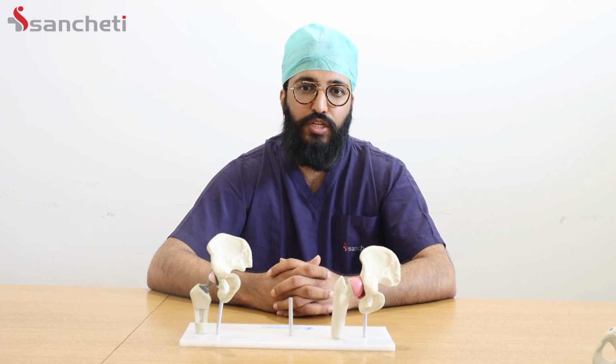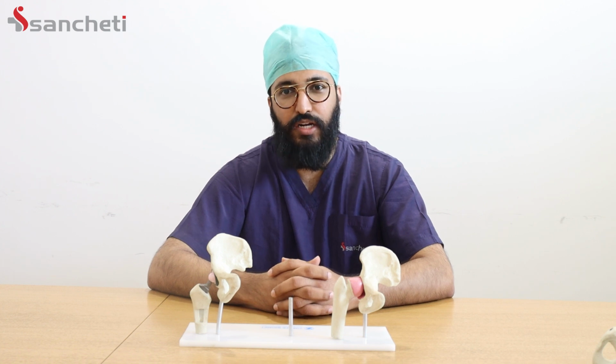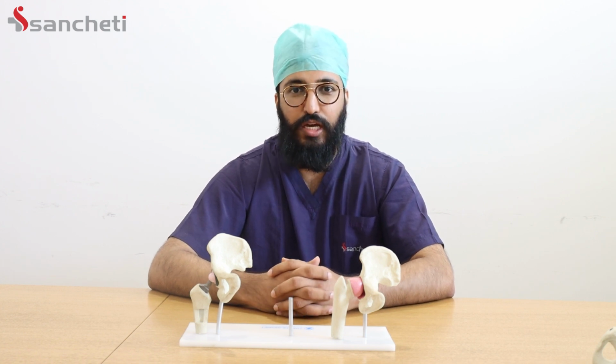Thirdly, the complication of infection can happen after any operation, and that depends on various factors such as the patient's own immunity as well.